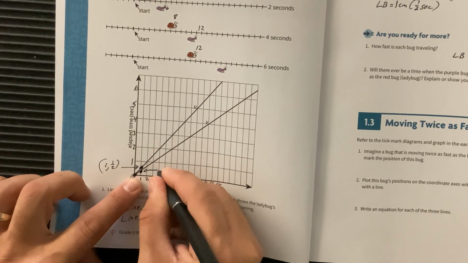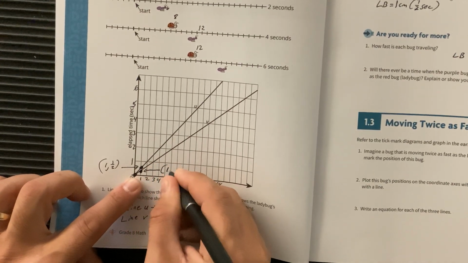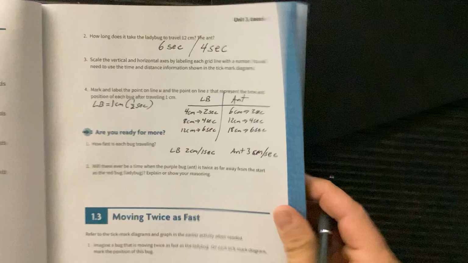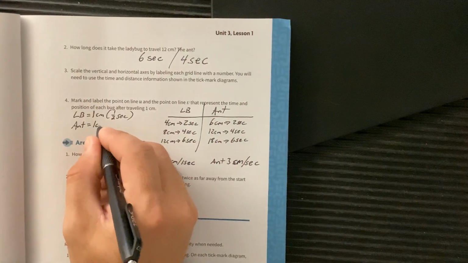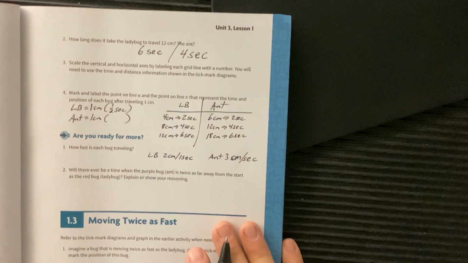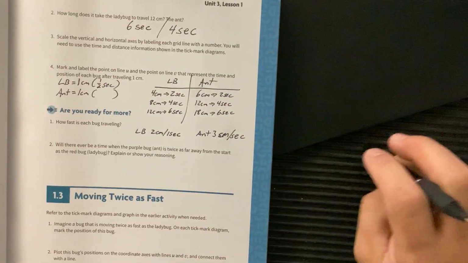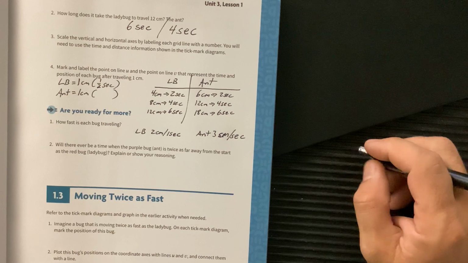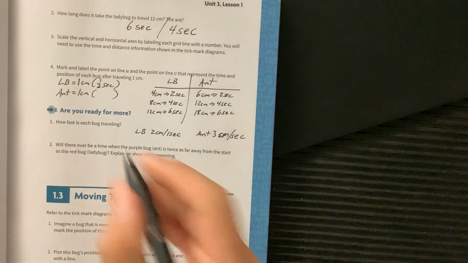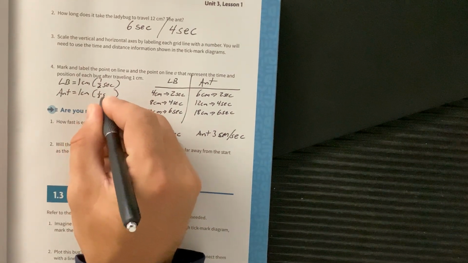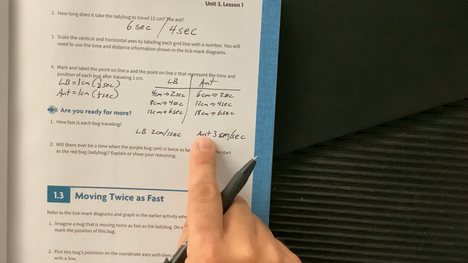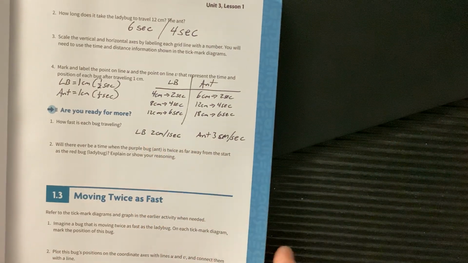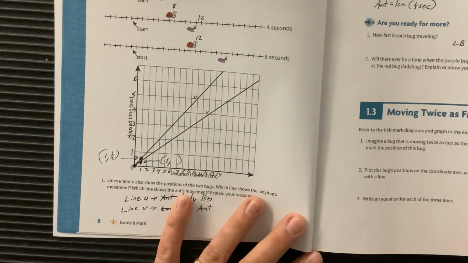So this one would take us less time. What is the ant's time to get 1 centimeter? 1/3 of a second. How'd you get that? Divide by 3. Just like this one, we divided by 2 to get 1 centimeter. Here we had to divide by 3. 1 second divided by 3 is, of course, 1/3.